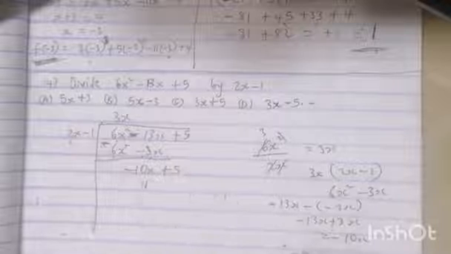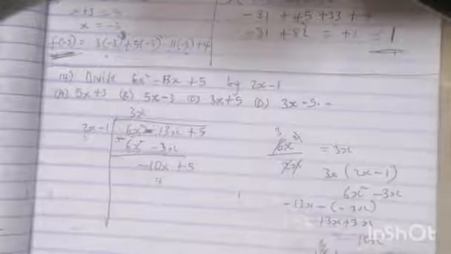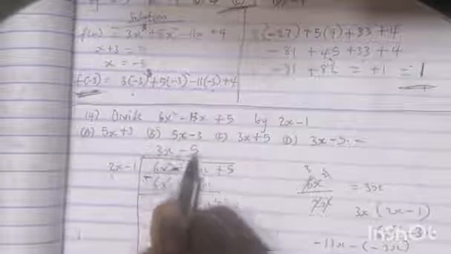So I will take minus 10x, the term in x, divided by 2x again. The x cancels x this time, and 2 into 10 gives 5, so the answer will be minus 5. Since I'm getting minus 5, I will write it here. Minus 5 times 2x is minus 10x.